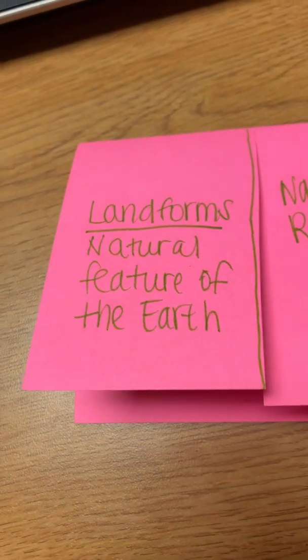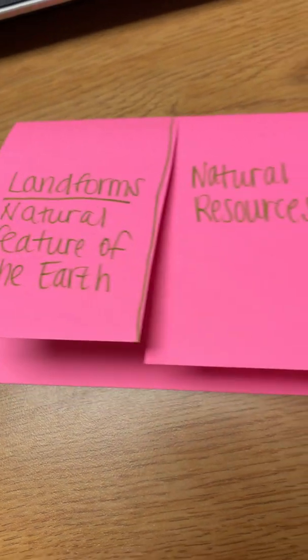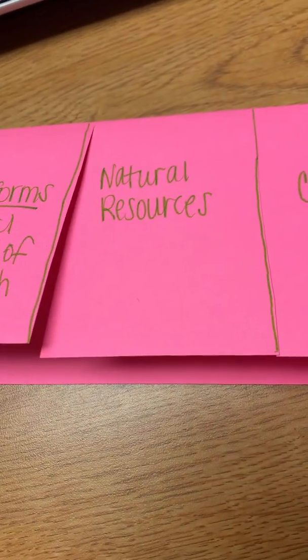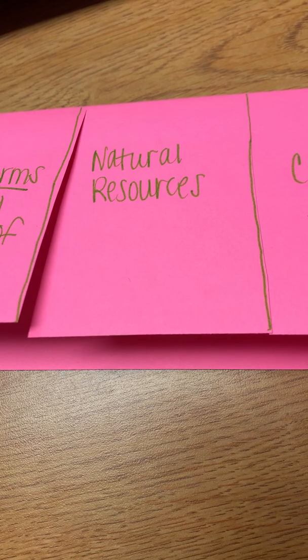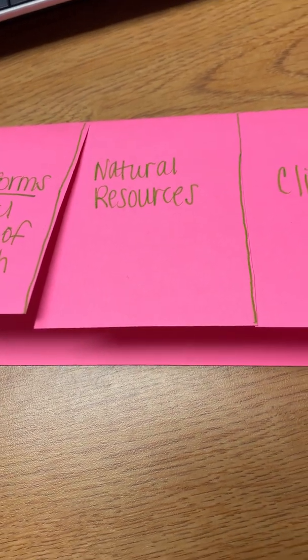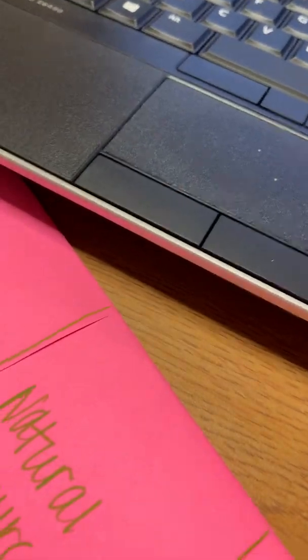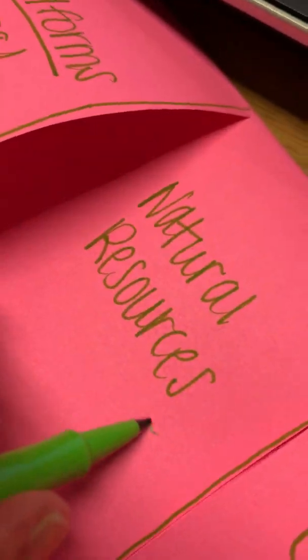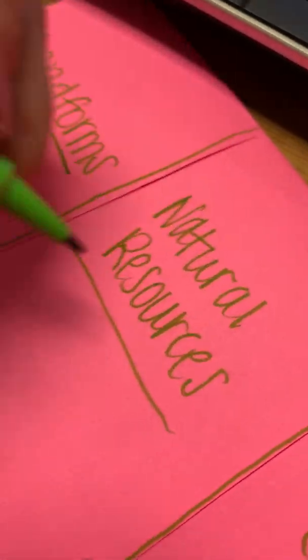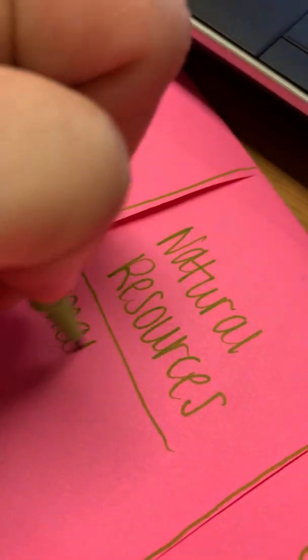Again, you can pause as you go. I'll write a little faster to try to get through this. Natural resources are materials that come from nature, okay? So I'm going to write that down. Natural features that come from, or materials that come from nature.